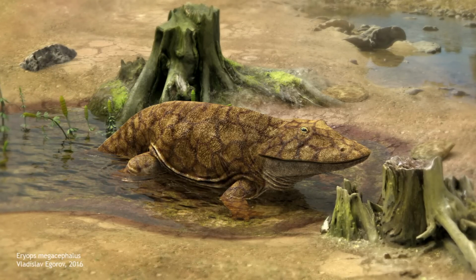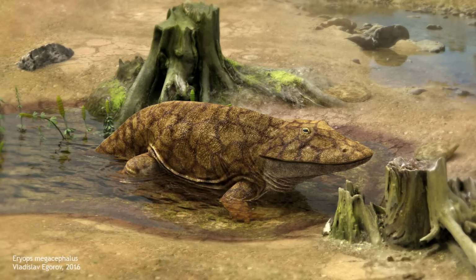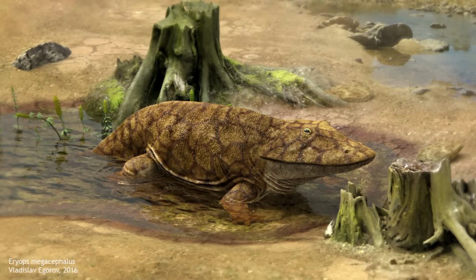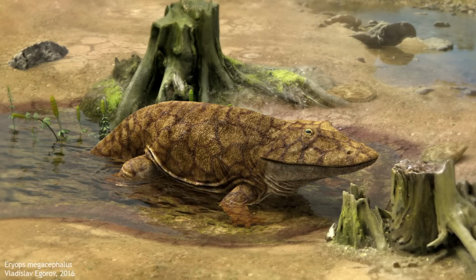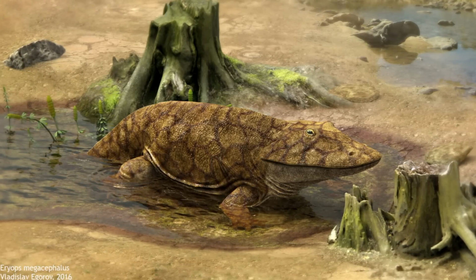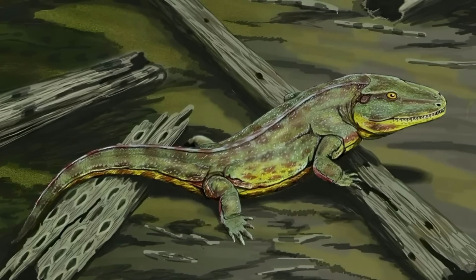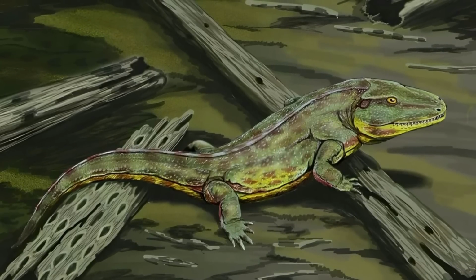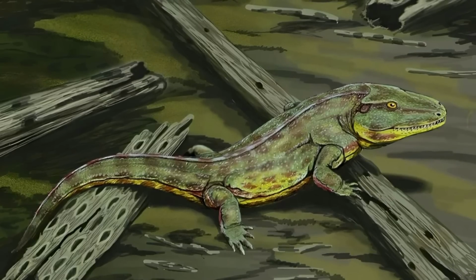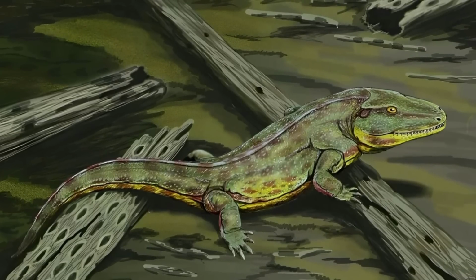Some larger species may have been opportunistic predators, scavenging on larger prey or even consuming plant matter. Temnospondyls, like most modern amphibians, reproduced in aquatic environments. Most Temnospondyls probably reproduced through external fertilization. Like most living frogs, female Temnospondyls would have laid masses of eggs in water while males released sperm to fertilize them.